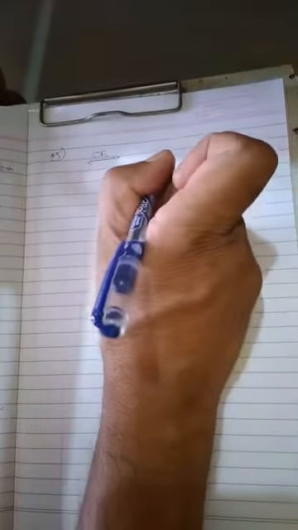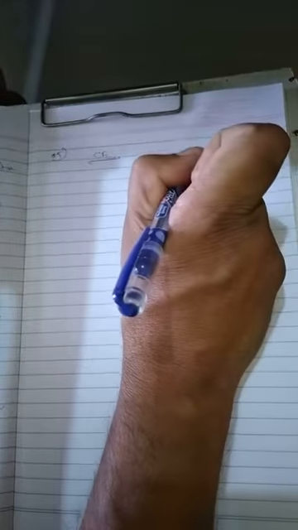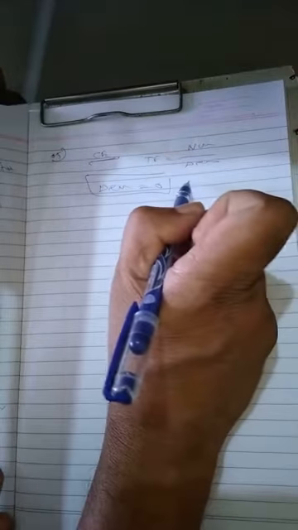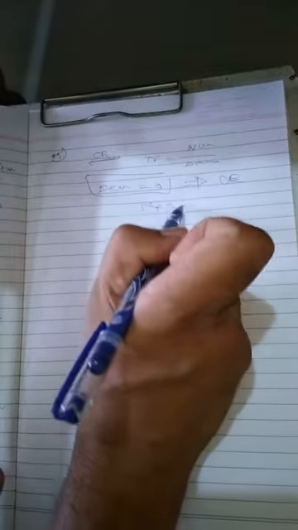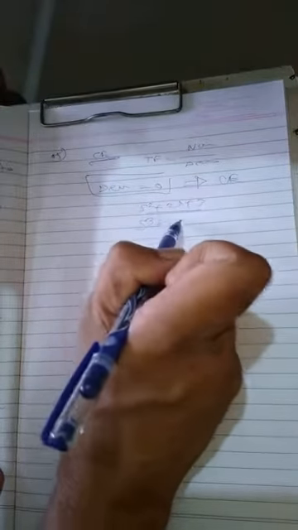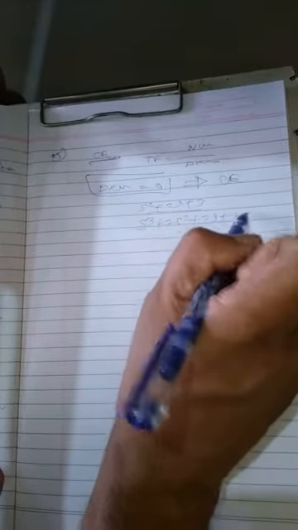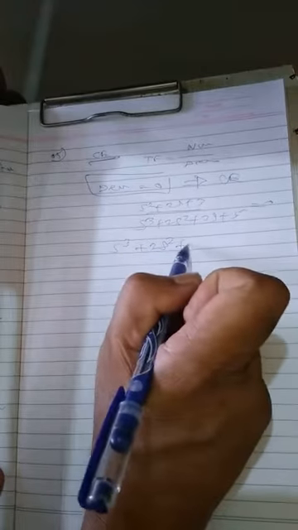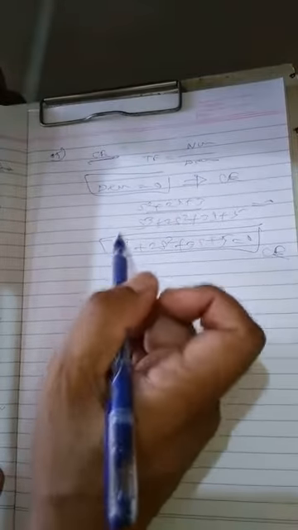In a transfer function there is one numerator and one denominator. The denominator equal to 0 is called the characteristic equation. For example, for (s square plus 2s plus 3) divided by (s cube plus 2s square plus 3s plus 5), s cube plus 2s square plus 3s plus 5 equal to 0 is called the characteristic equation. So the denominator equal to 0 is called the characteristic equation.